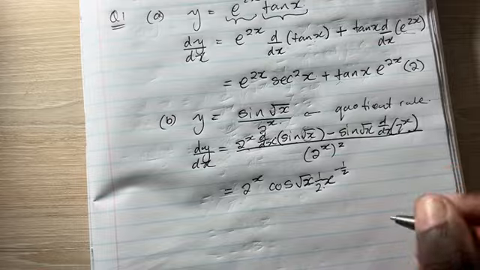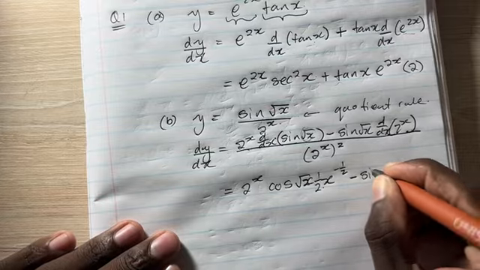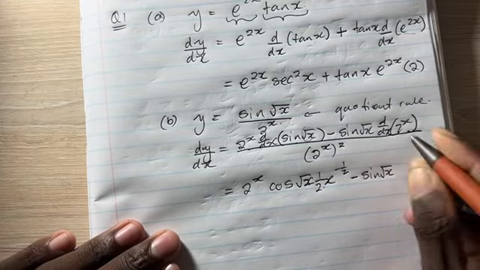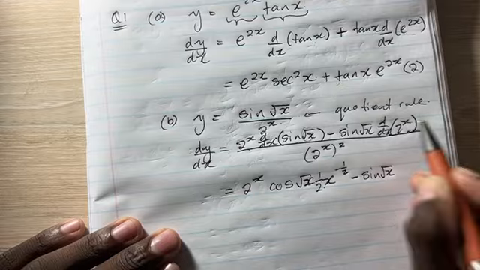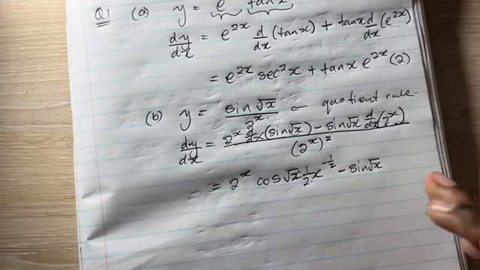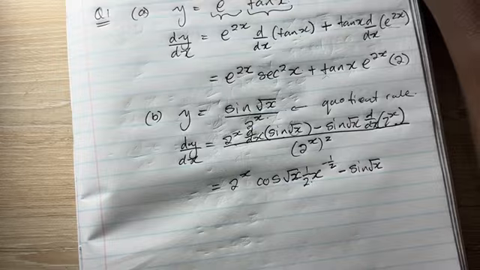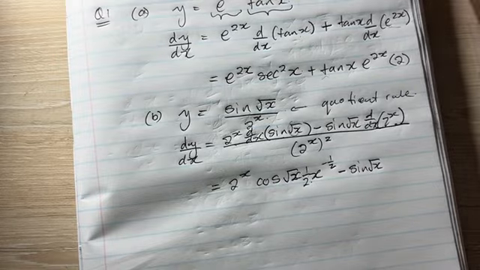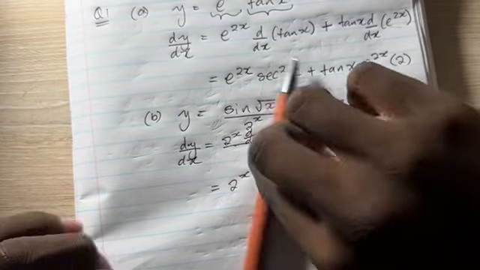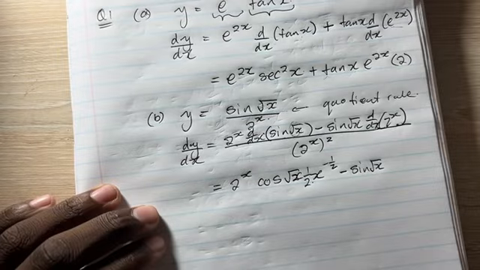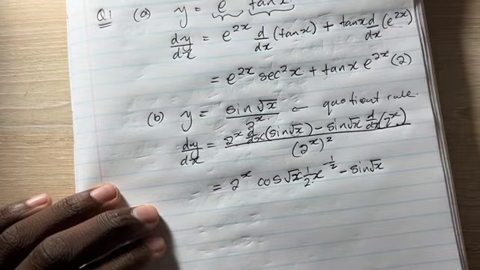Okay, let's continue. Minus sine root x. Now we have 2 to the x. For 2 to the x, there's a couple of ways you can explain it, but I think the fastest way I can show you how to do it is, there is a document I sent on differentiation.